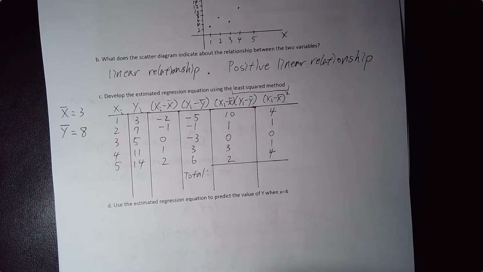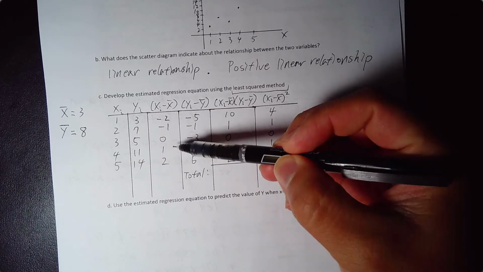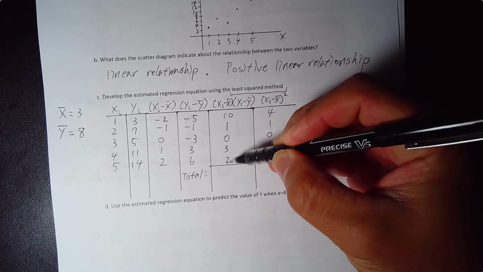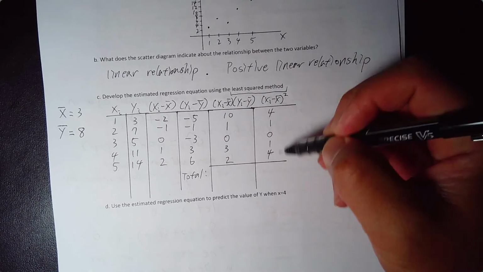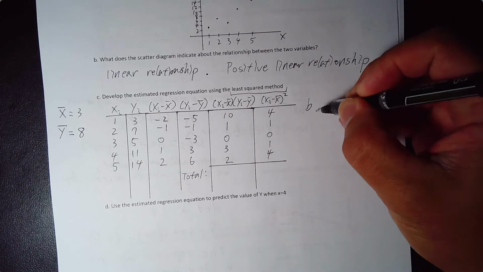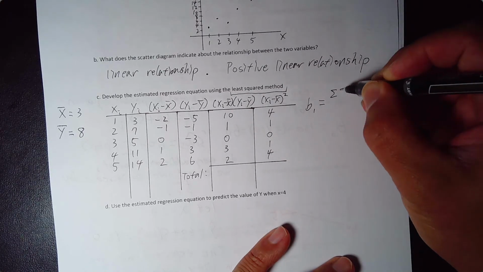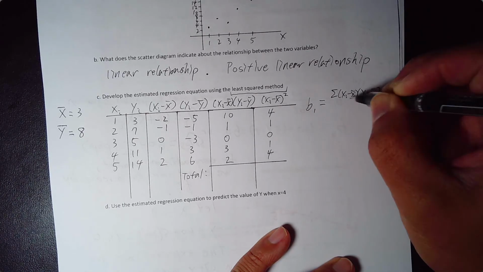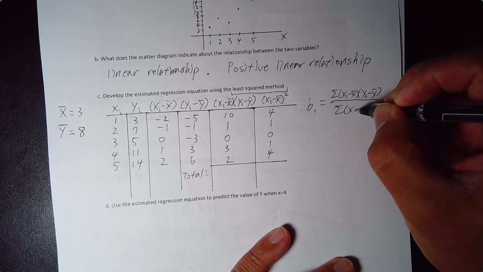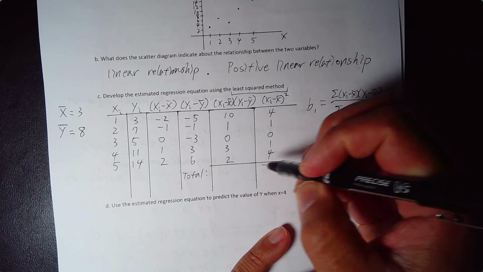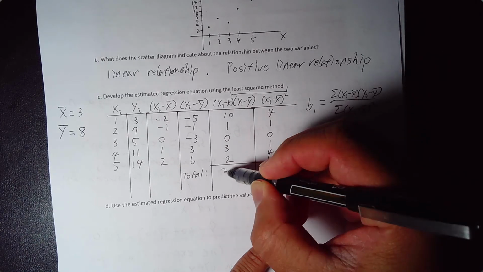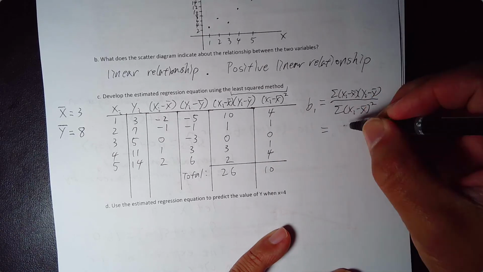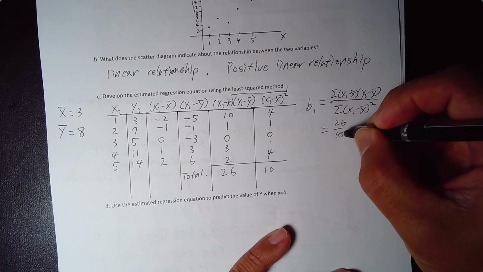All right, so go ahead and fill it in. Once you fill in the columns, these are the numbers that you should get. Then you want to sum up the last 2 columns, because you're going to need that to calculate B1, which is summation xi minus x bar times yi minus y bar, and the denominator is summation xi minus x bar all squared. If you add all that up, you should get 26 and 10. So B1 equals 26 divided by 10, or 2.6.